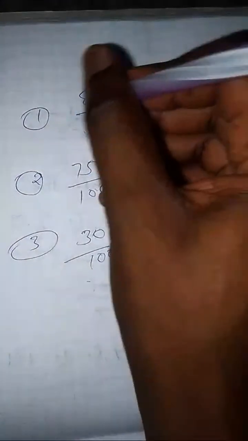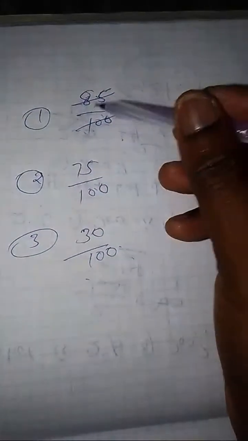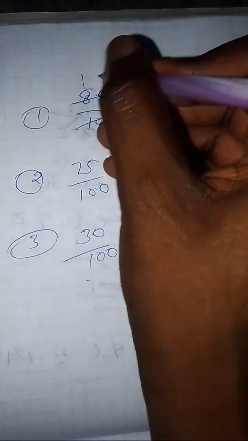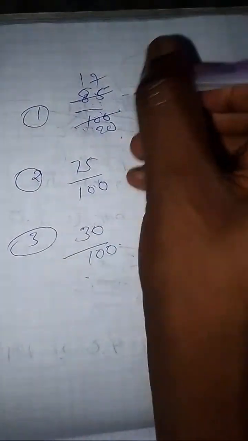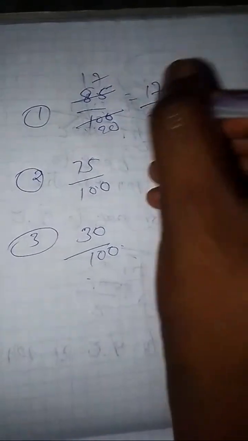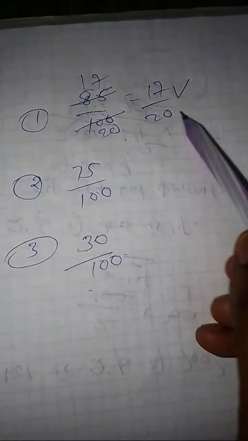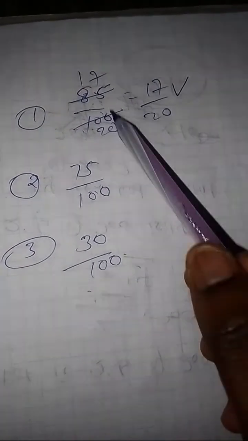You're asked to simplify. Here you pick 5, the number that can divide both 85 and 100. So 5 into 100 is 20, and 5 into 85 is 17. So the correct answer becomes 17 out of 20. This one has already been simplified.